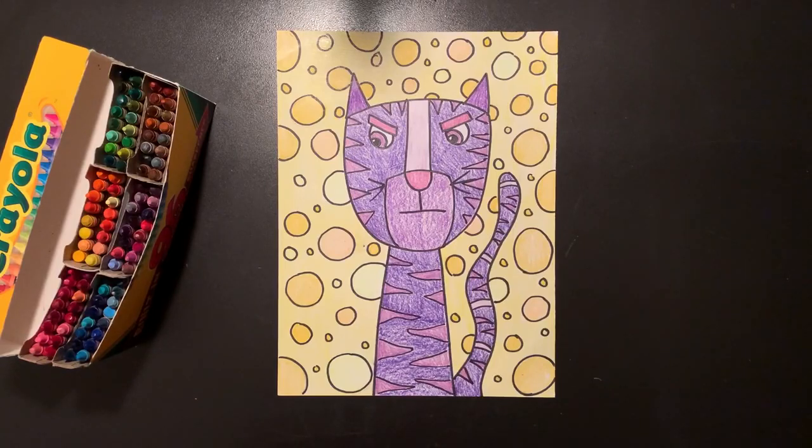Once you're finished with your project, you can upload a photo of it on our assignment page. Take your time as you're coloring and try and color neatly inside the lines. I can't wait to see what you guys make. Try your best, have fun, and get creative.